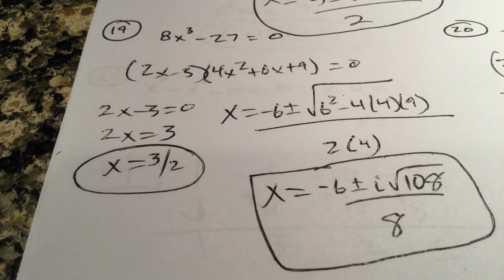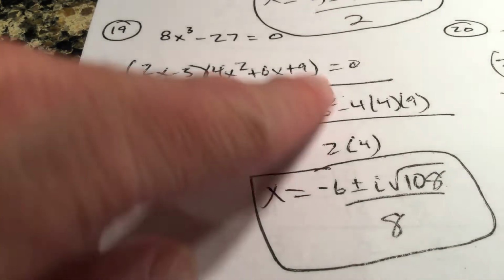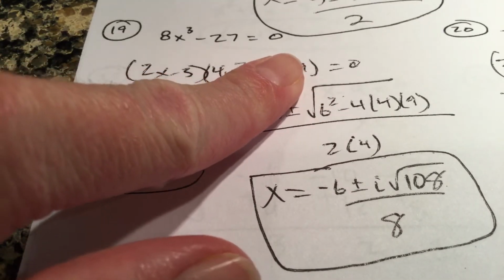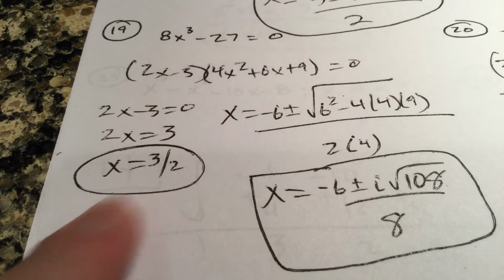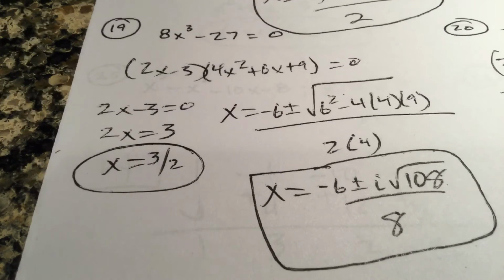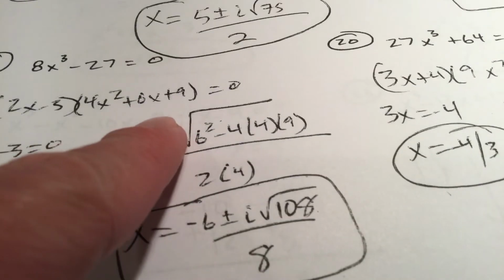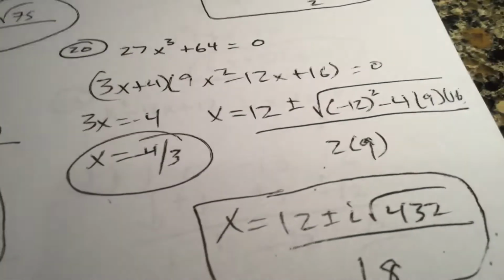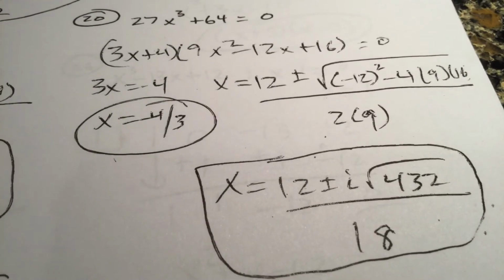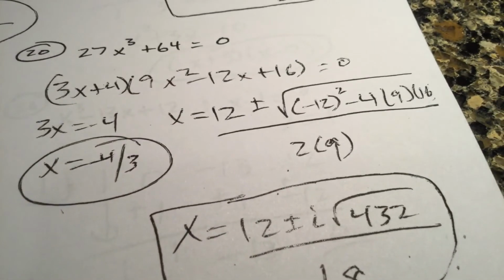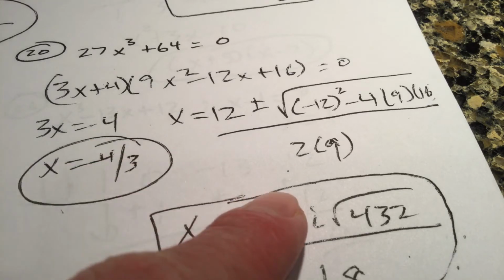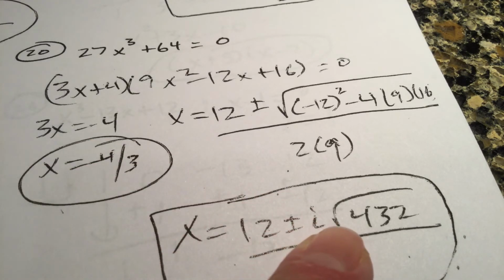Take the cube root of 8. Take the cube root of 27. Again, your one real root is going to be 2x minus 3 equals 0. x is 3 over 2. Then you use the quadratic formula for this part. That's how you do 20. Okay, we know how to factor it by now. You get the square root of -432, which is called i root 432.